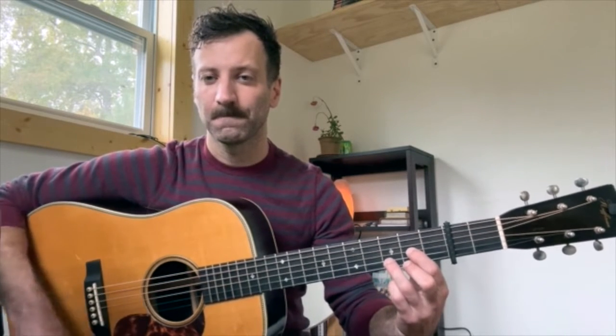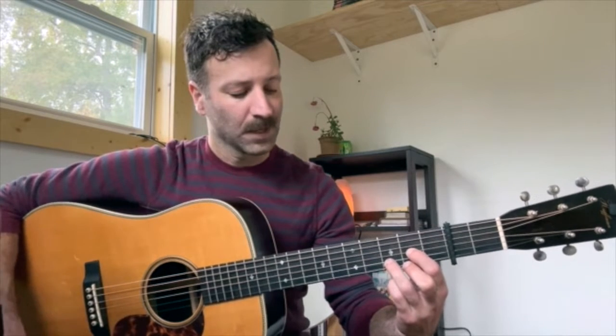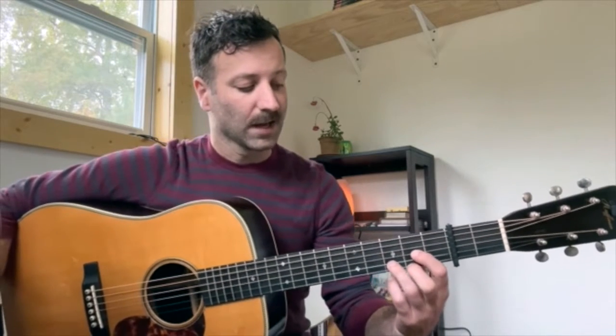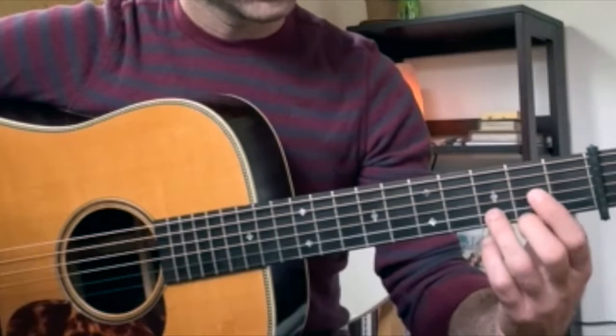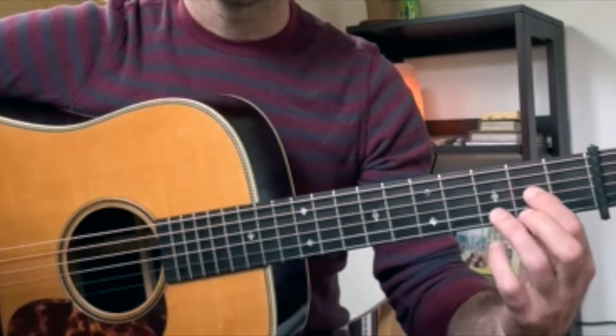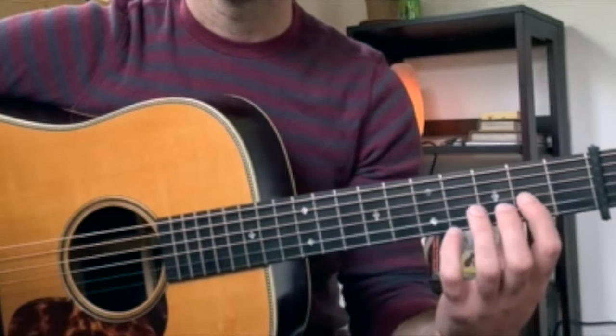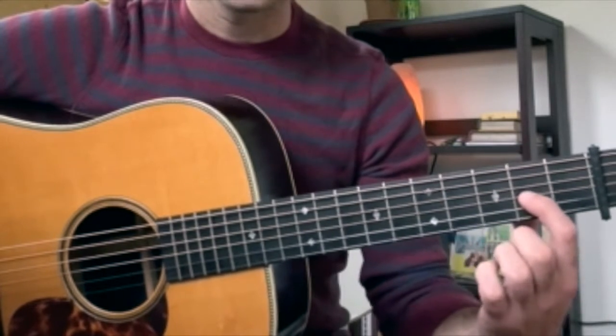So D, of course, is normally like this. What we can do here is move our fingers around again to get this other voicing that Tony Rice is using. So we're going to keep our index finger where it's at, but the other 2 fingers, our 2nd finger and our 3rd finger, those are going to move. So you can just kind of rotate your hand a little bit. Keep your index finger where it's at.